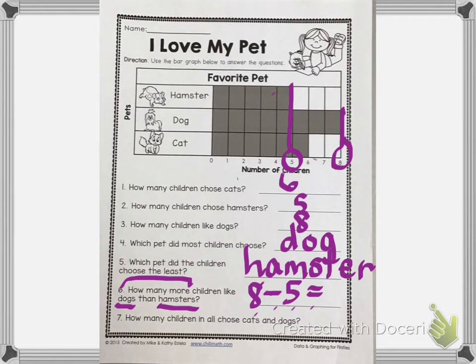Now there's a couple different ways that we can do this. And we've talked about that a little bit when we talked about story problems and comparing numbers. How many more children like dogs than hamsters? So we can either, let's do this.